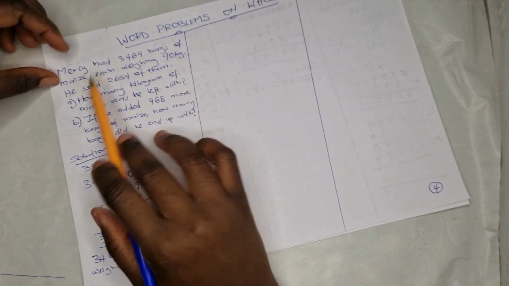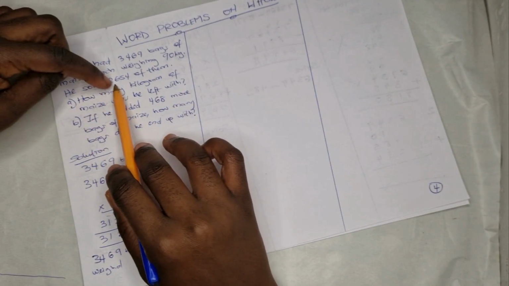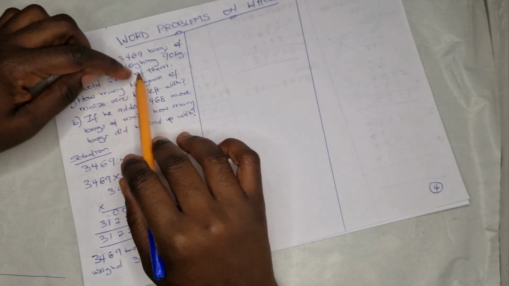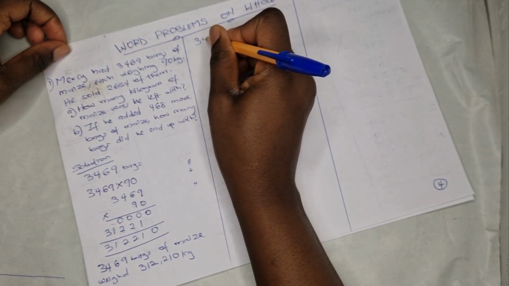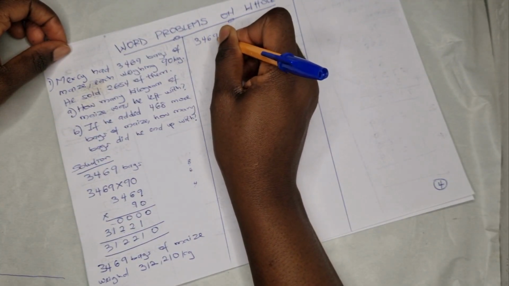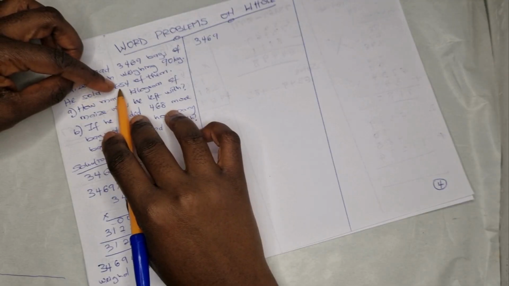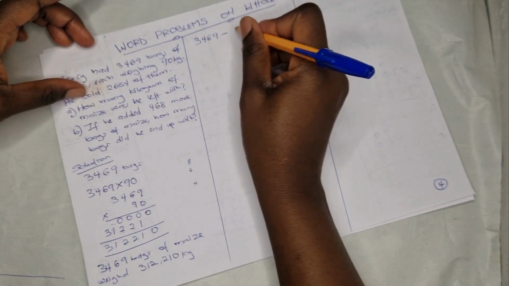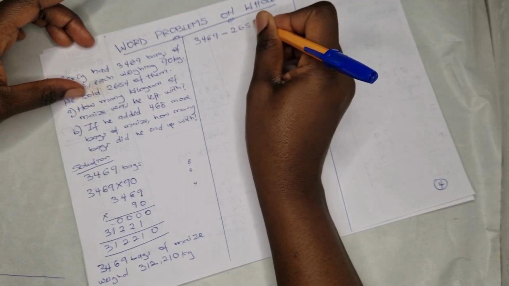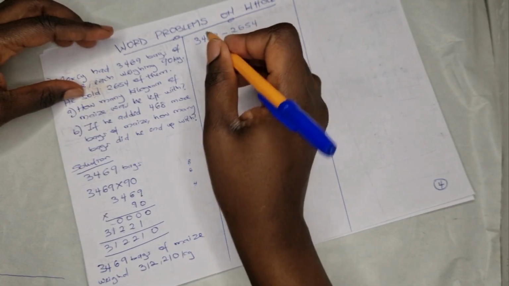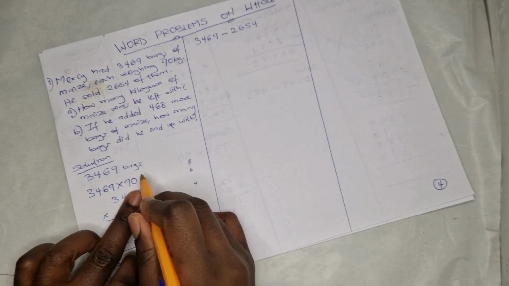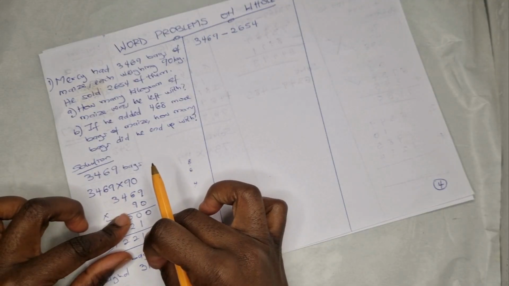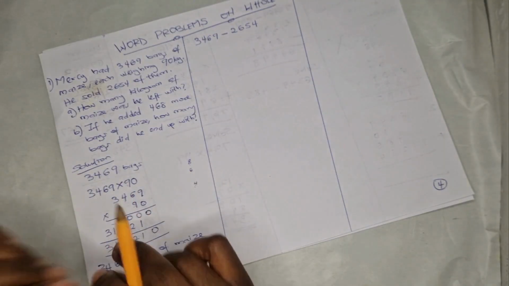The question says, he sold 2,654 of them. That means he had 3,469 bags. Then he sold 2,654, minus 2,654. Let's leave this one down. Let's take note of this one. You know, we were not asked to solve this one. I just use it to explain something.